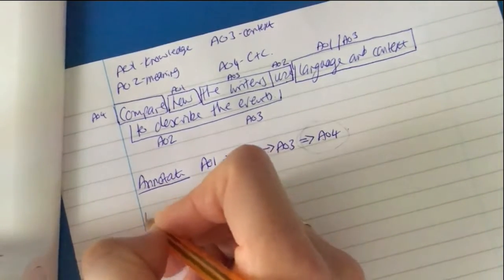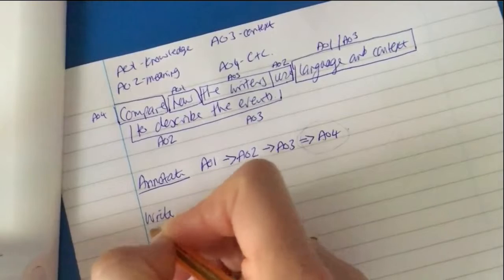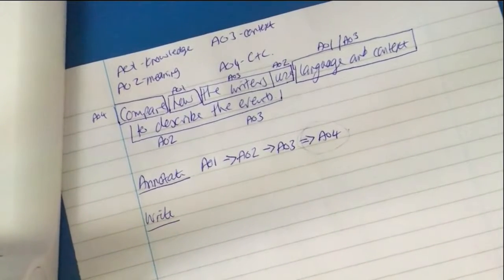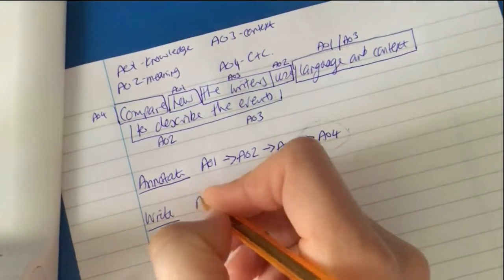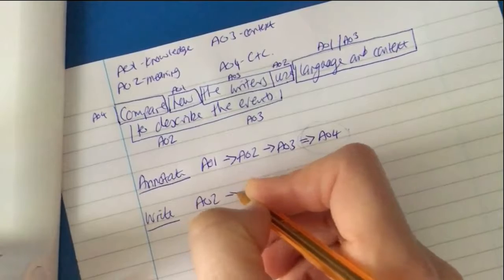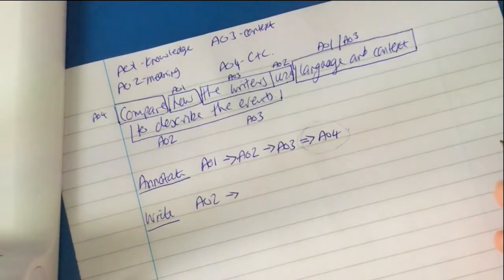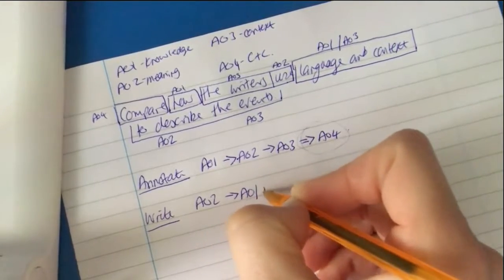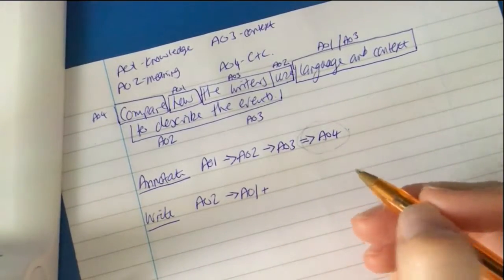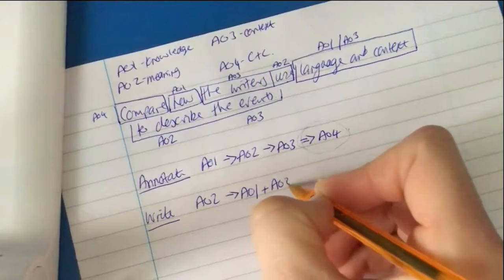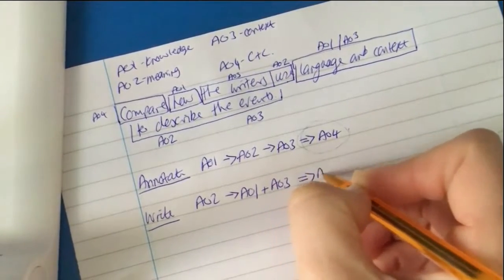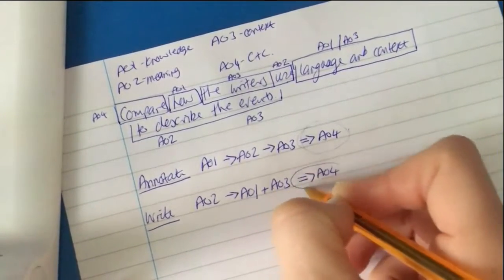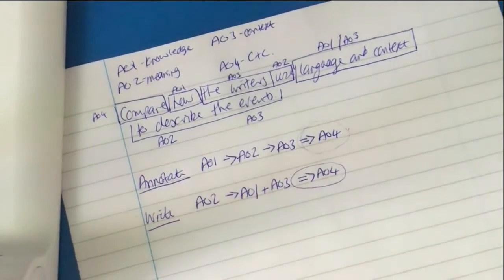Okay, when we write about it, what's the order, roughly? Start with meaning. And then? AO1 and AO3. And then it moves us into AO4. But again, we're not ready to do that because we haven't got our second text.